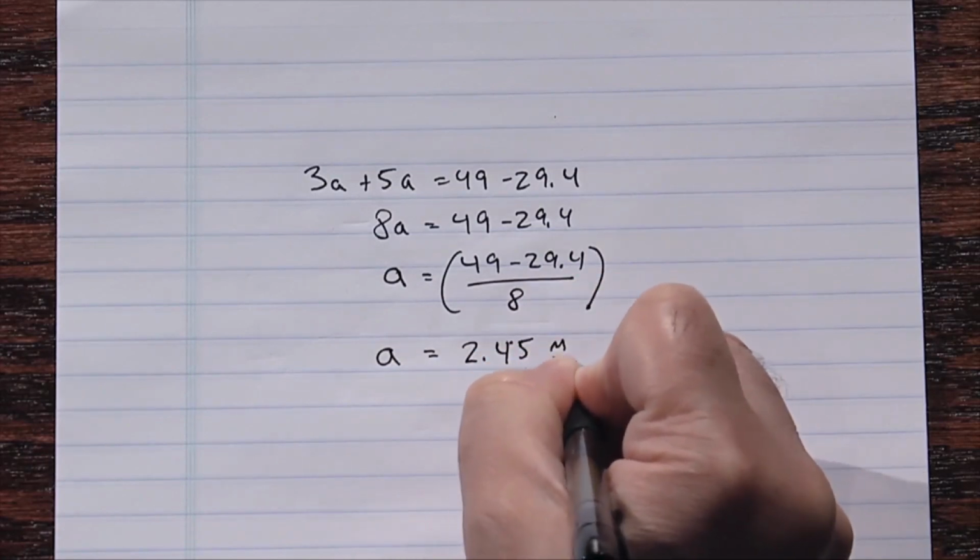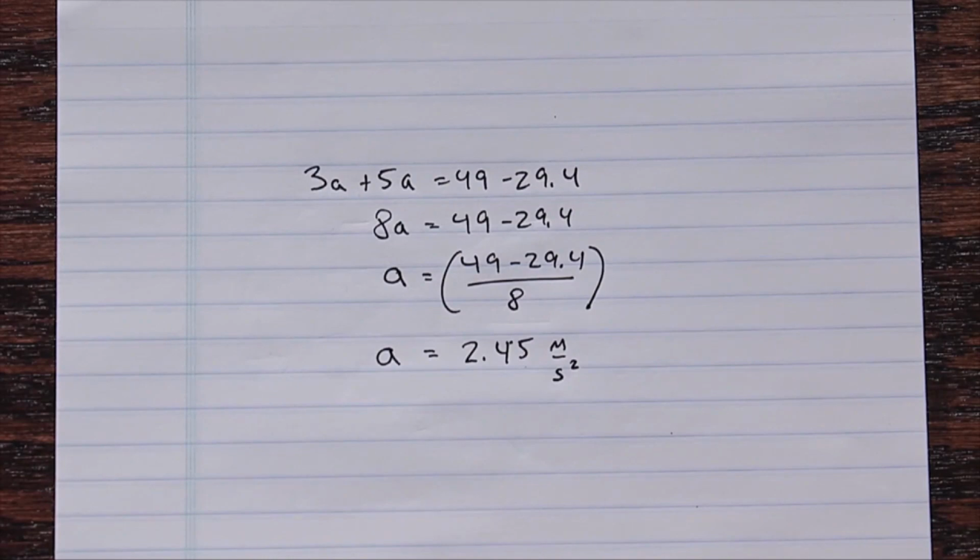meters per second squared. So we've answered half of the question. Acceleration is 2.45 meters per second squared. The other question was, what is the tension? Well, I can go back to either one of our equations that we had earlier.